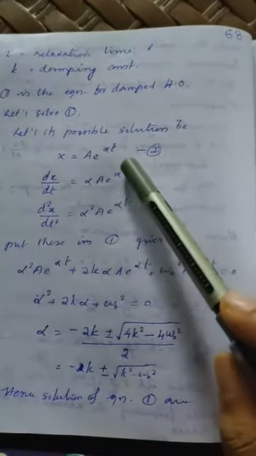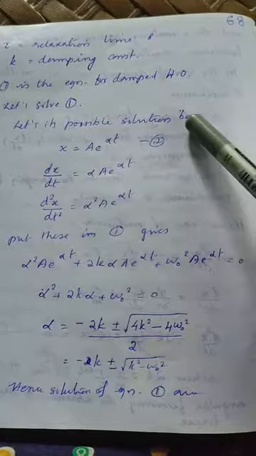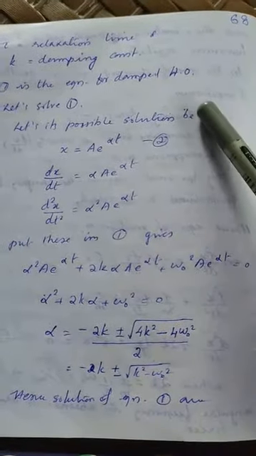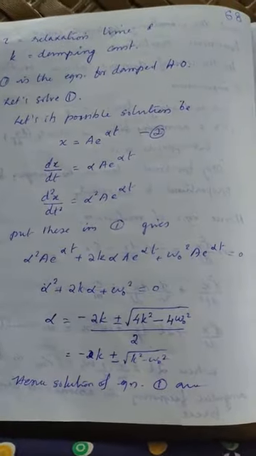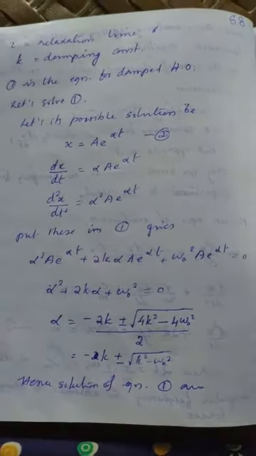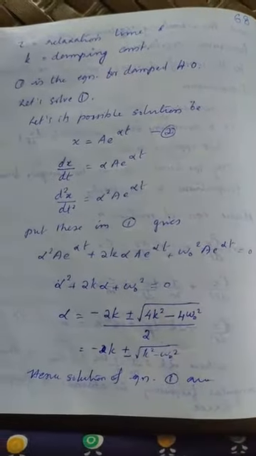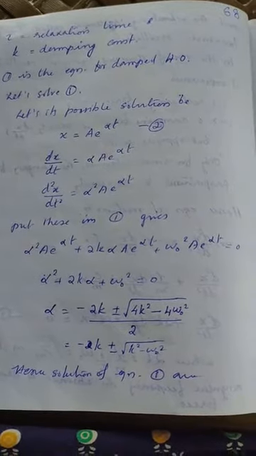Now, if we solve the equation of motion of the damped harmonic oscillator, that is equation 1, we will get the displacement, because it is a second order differential equation in x. You have already studied solving second order differential equations in your mathematics classes.